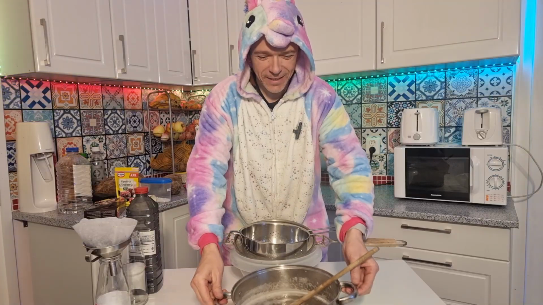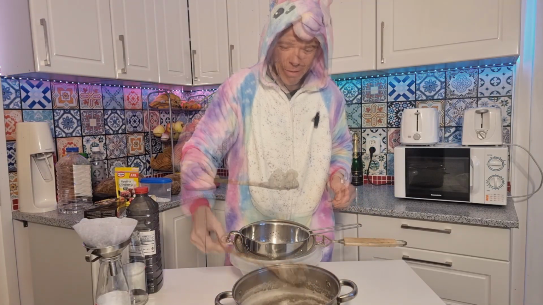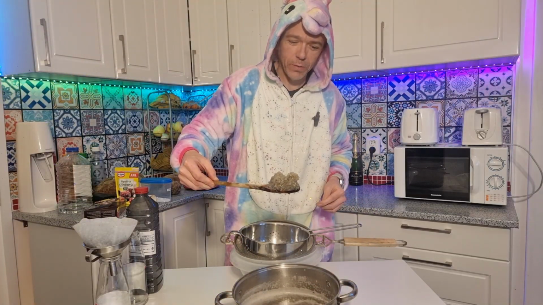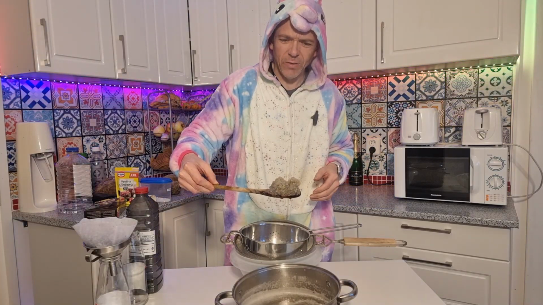We've made it to the next part. So this is the heated sugar pulp. It's not boiled. It went to about 75, 80 degrees, and it's now gone a slightly black color. So the next stage is we're going to filter this, remove all the pulp.